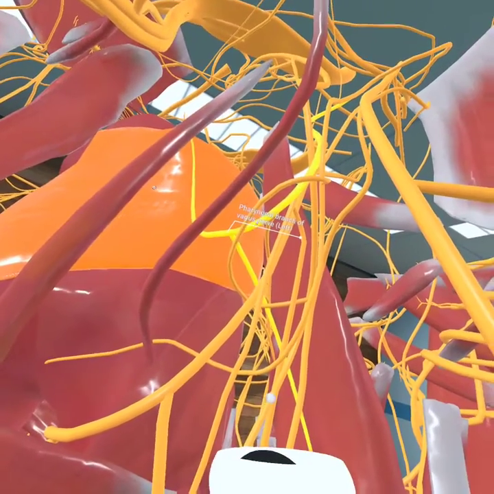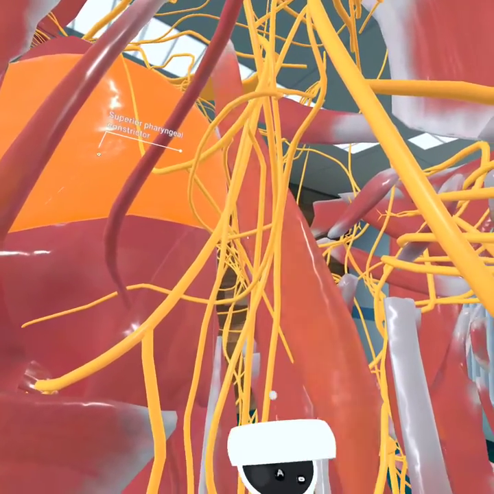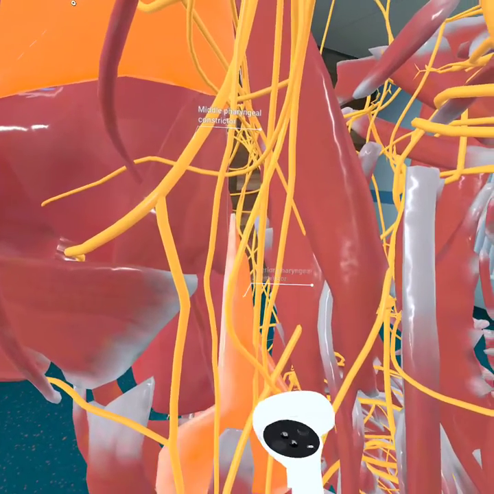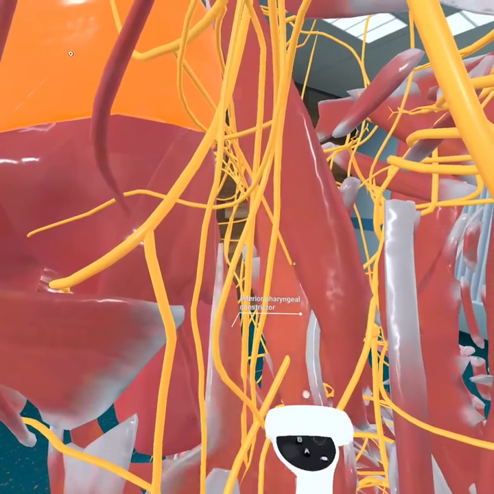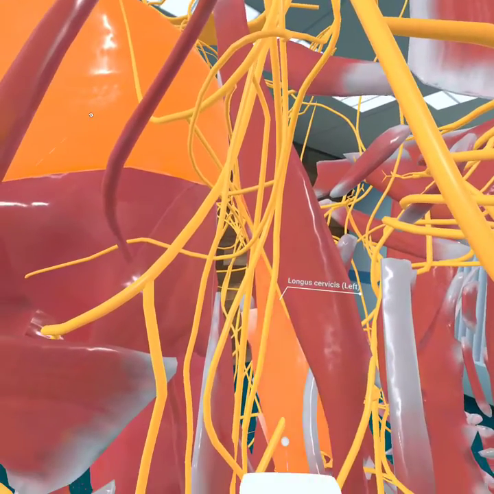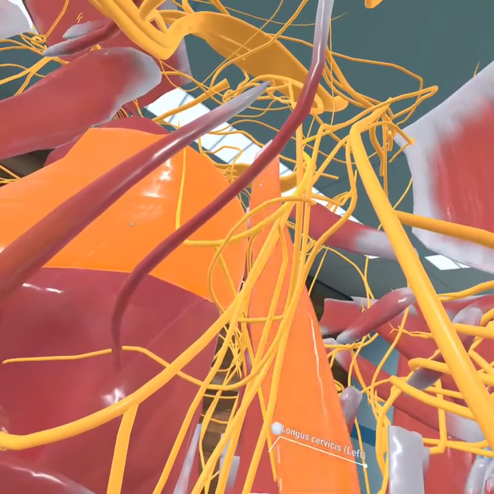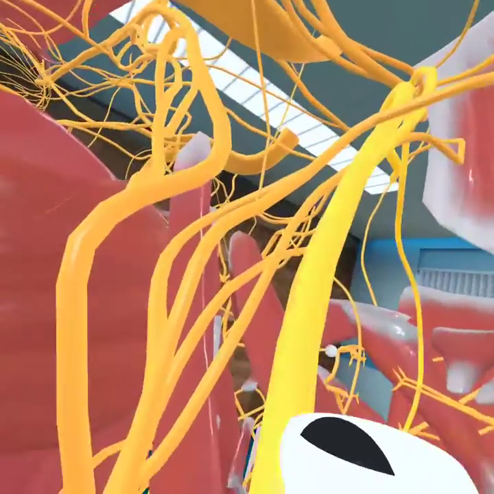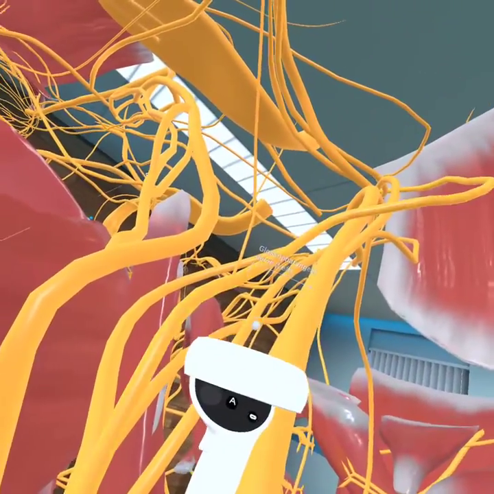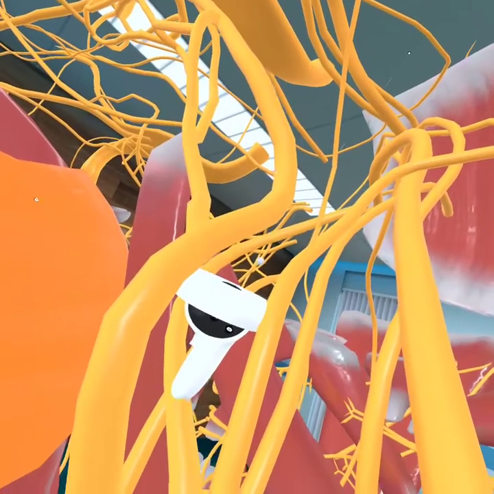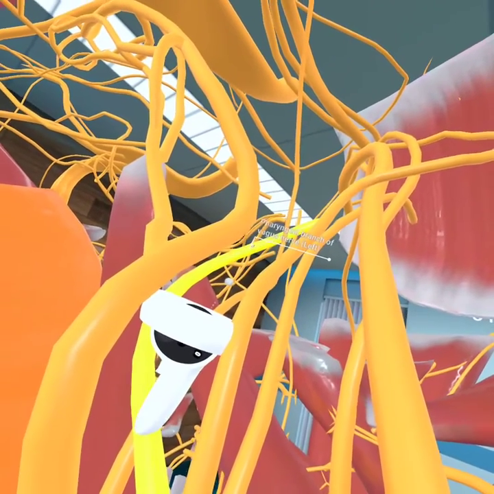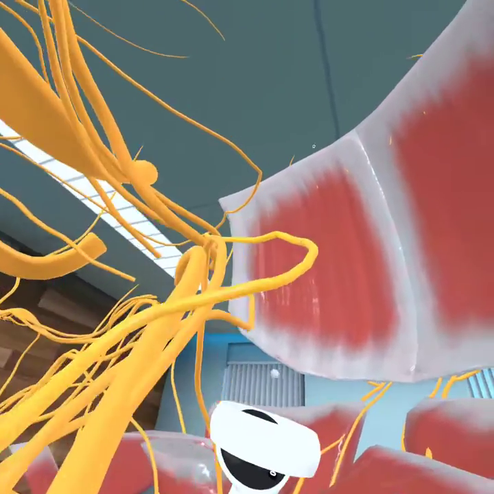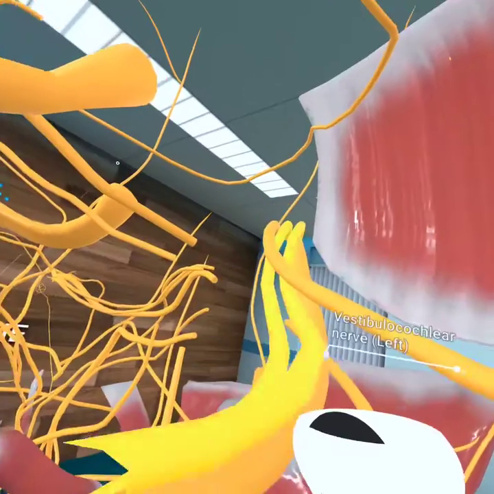Then it runs back here, branching off to supply our middle and our inferior pharyngeal constrictors. It goes up here, keeps going, and joins with the glossopharyngeus. Now that's interesting. The pharyngeal branch of the vagus nerve joins with our glossopharyngeus.